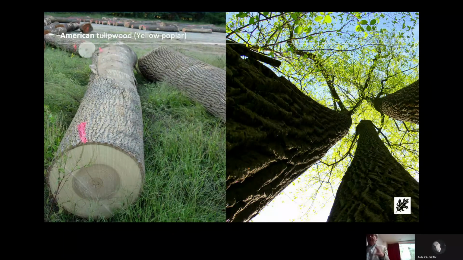Tulip wood would have existed in the northern temperate hardwood forest. It can grow in the northern temperate region, but it got wiped out during the last ice age. But in the American forest, if it's left to grow, it will grow into the biggest and the tallest tree. And it grows very quickly.